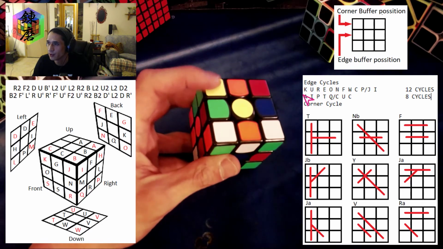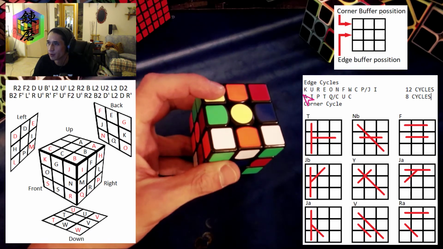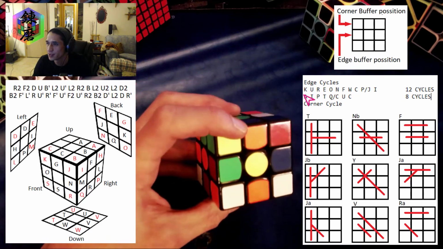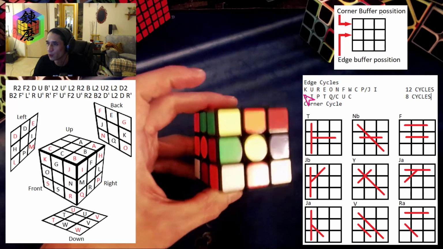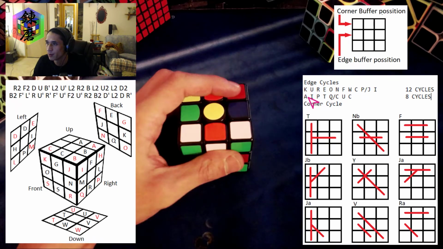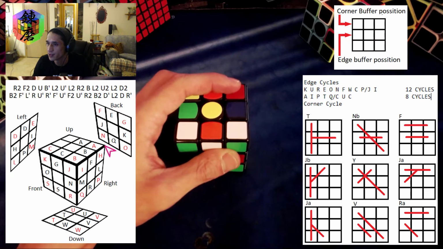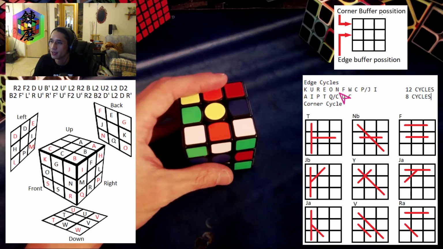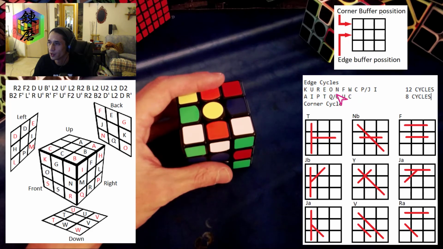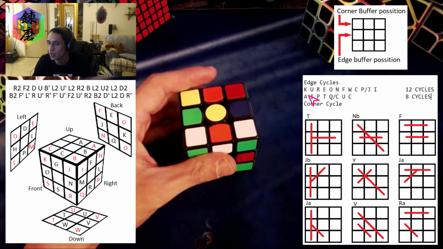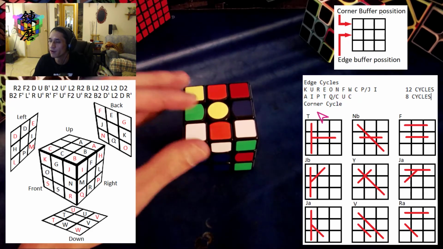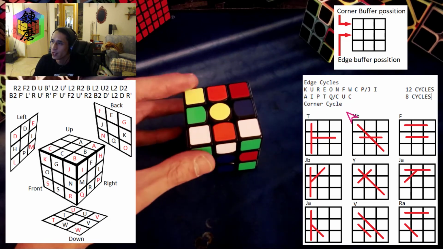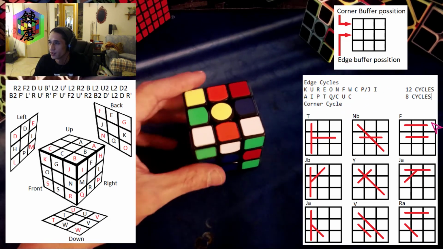Starting with A, so from this position, if this is our corner buffer, this yellow-red-green piece is just going to come right over here in our A position, and we can see that here. And then it's going to go I and P and T, and then the little slashes indicate a new cycle. So that's where you get to the point where you end up back at your buffer position piece, so you have to start a new cycle.